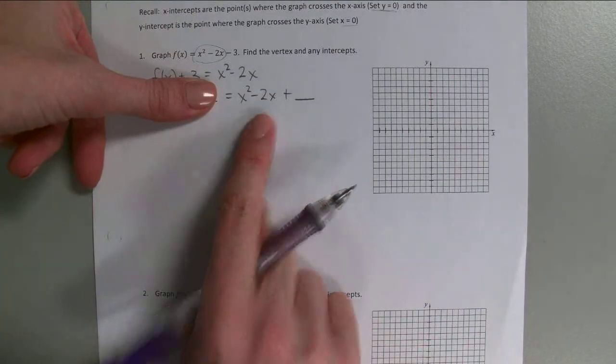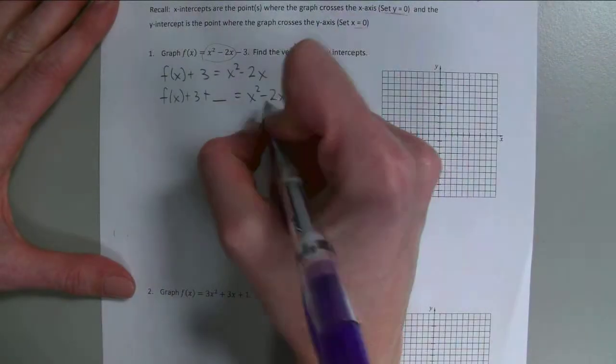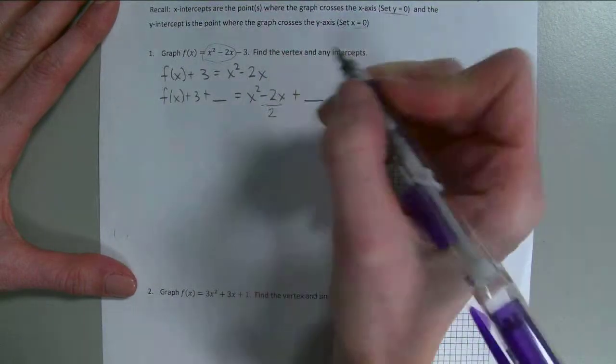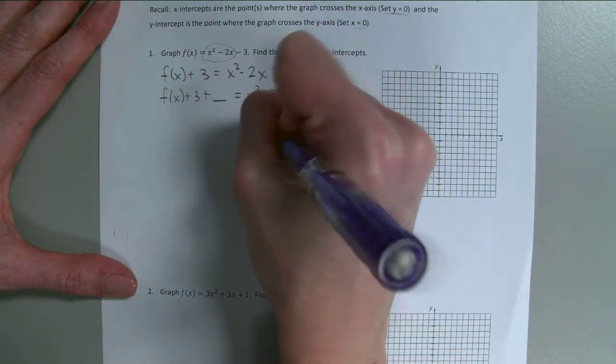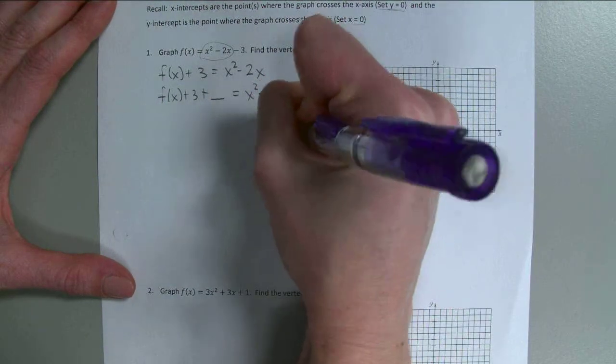What was step number 1 of completing the square? What do we need to do to b? What do we need to do to our negative 2? Divide by 2. So we're going to divide negative 2 by 2, and what do we get? Negative 1. Is that what I add to both sides? No, I have to square it first.